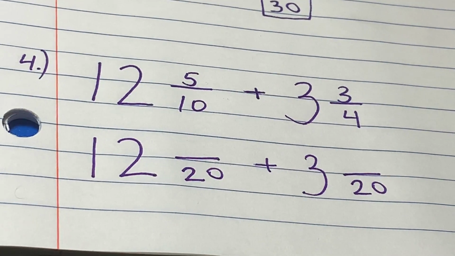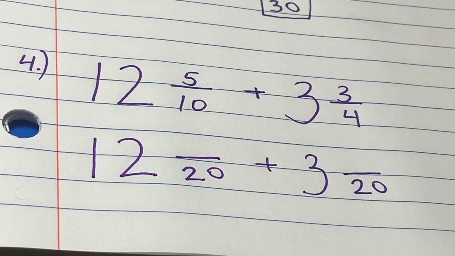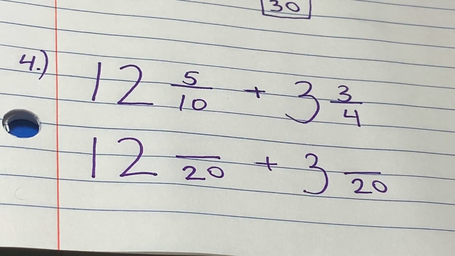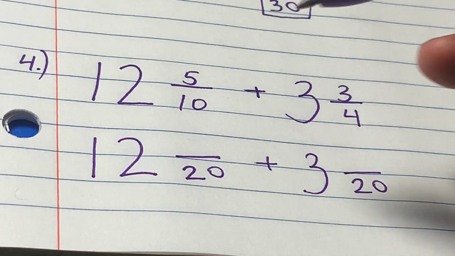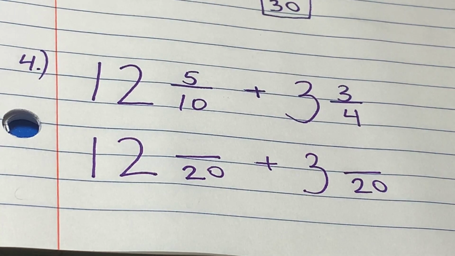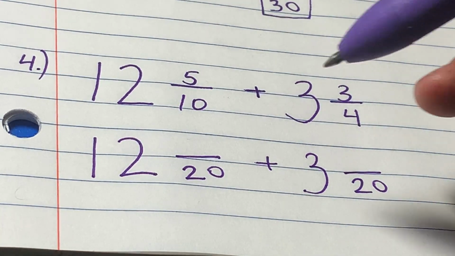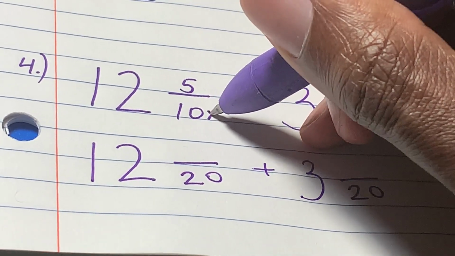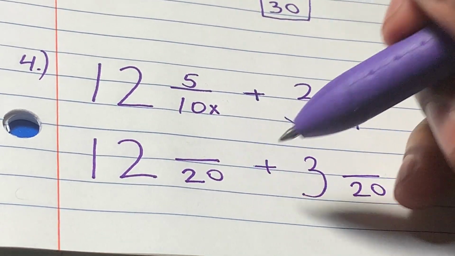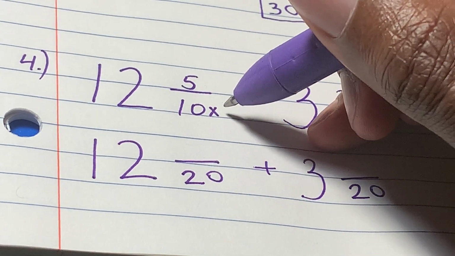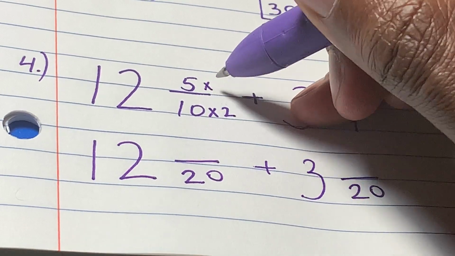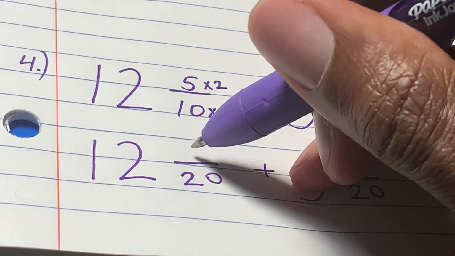Good job. Now, please don't make the careless mistake. Don't just drop the 5 and drop the 3. We know better than to do that, right? So let me hear somebody say it. Say those magic words. Thank you. What you do to the bottom, you do to the top. So 10 times what is 20? Someone just said, Mr. B, that would be 2. So we're going to multiply 5 times 2, which is 10.